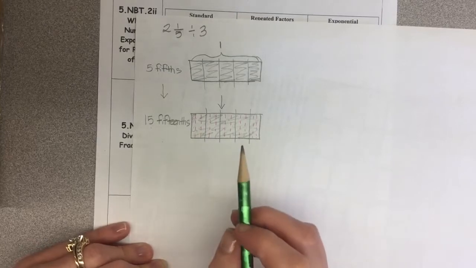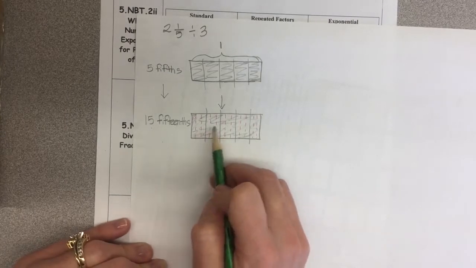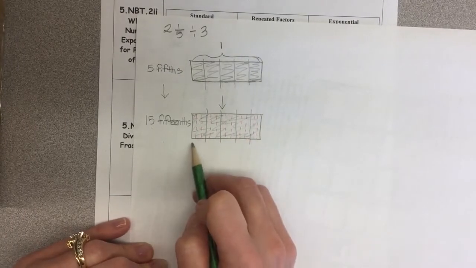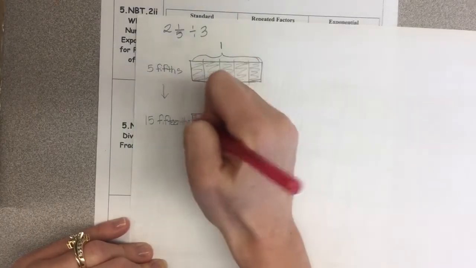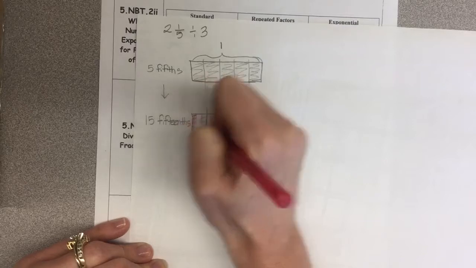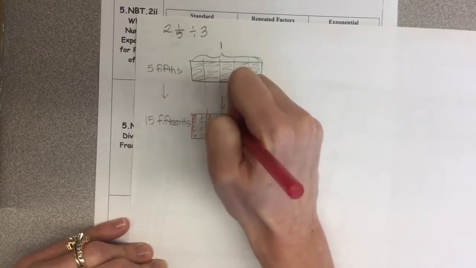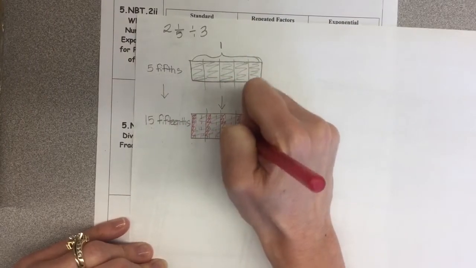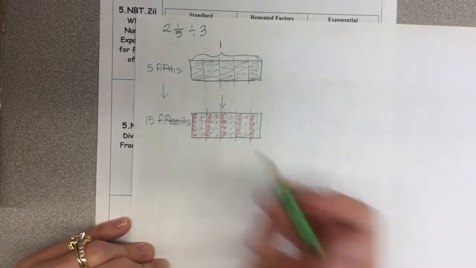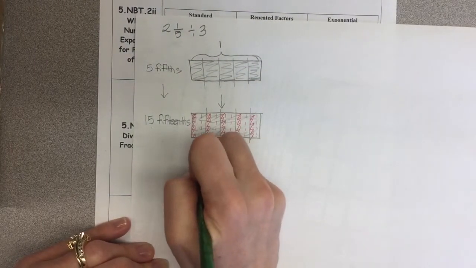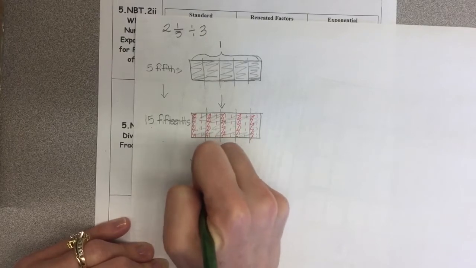So when I take this and I divide this by 3, then I'm going to take one piece out of each of the 3. And what that then shows is that I have 5/15.